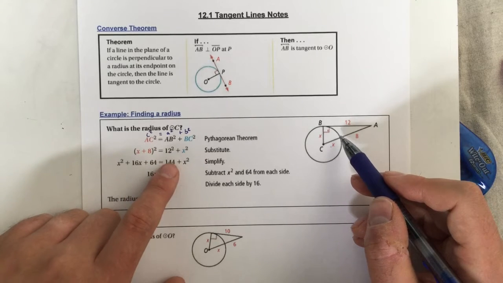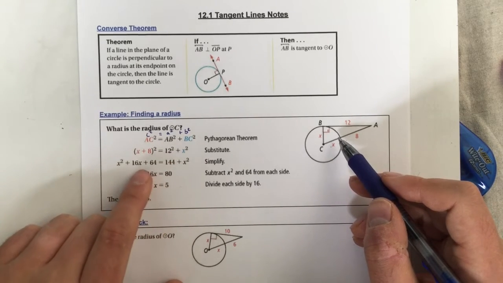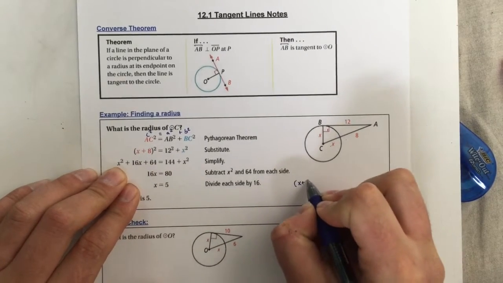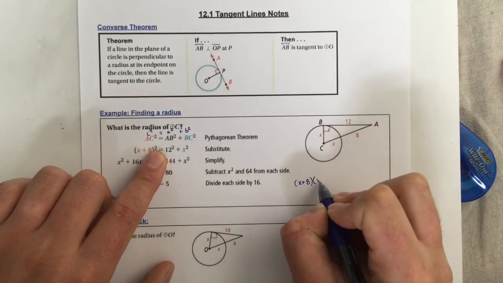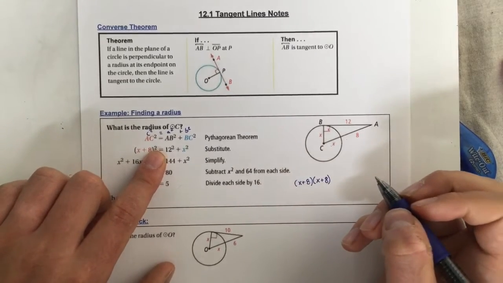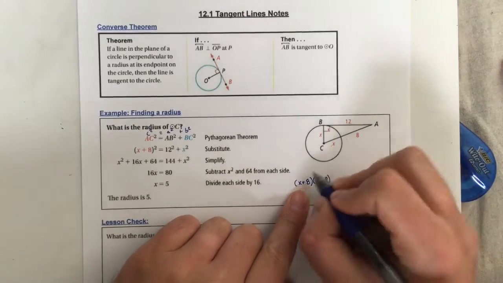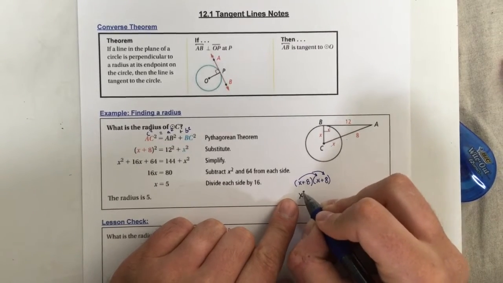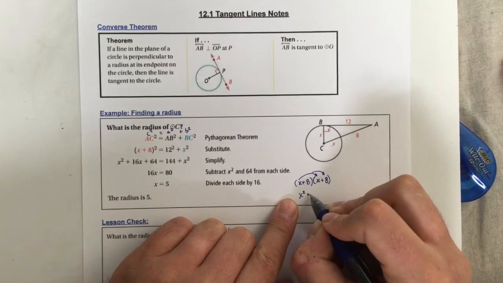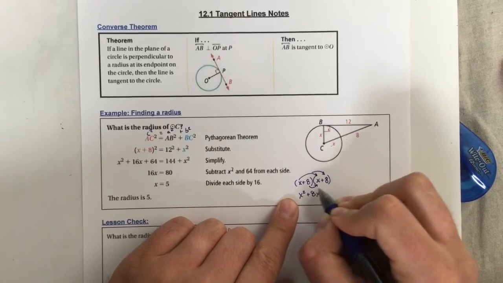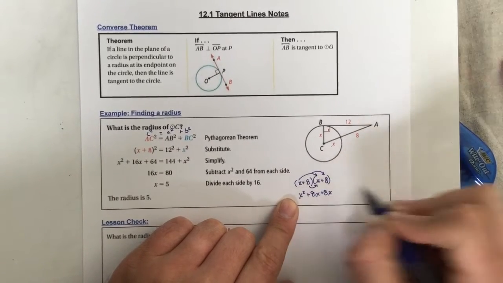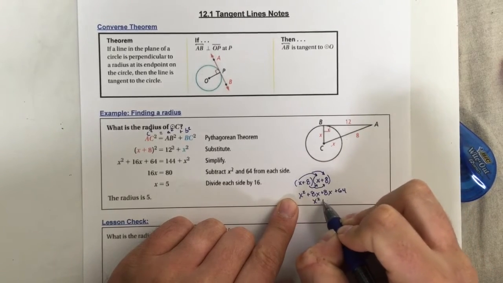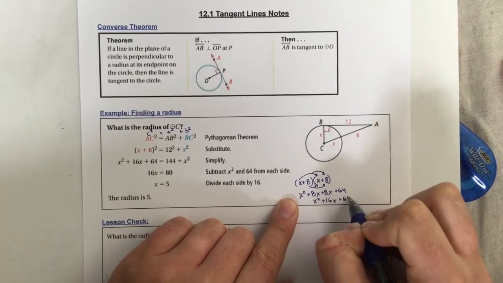So when I simplify this, this is 144. We have our x squared. The big question might be, where did I get this from? I just want to remind you that if you have x plus 8 squared, that's saying x plus 8 times x plus 8, where you are distributing each term into the other parentheses. So x times x is x squared, x times 8 is 8x, and then here we have 8 times x, which is another adding 8x, and 8 times 8, which is adding 64. So that's why this simplifies to x squared plus 16x plus 64.